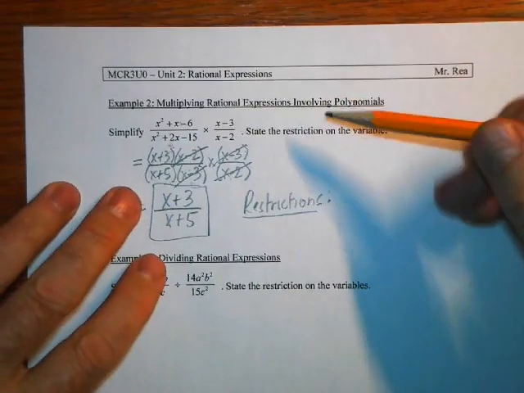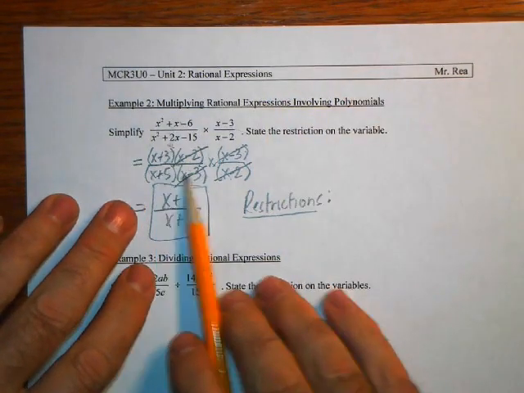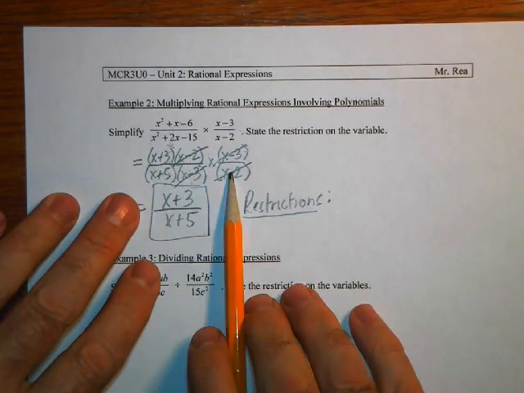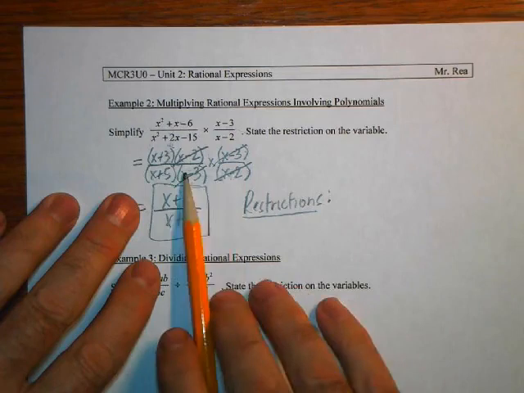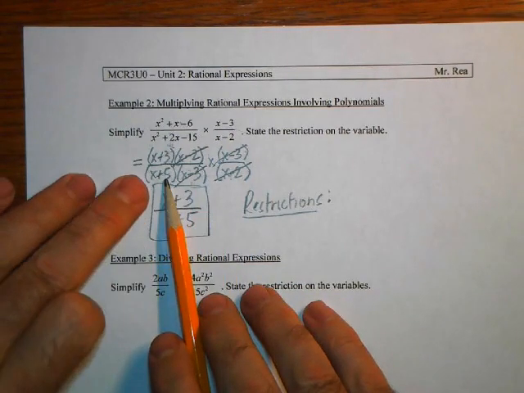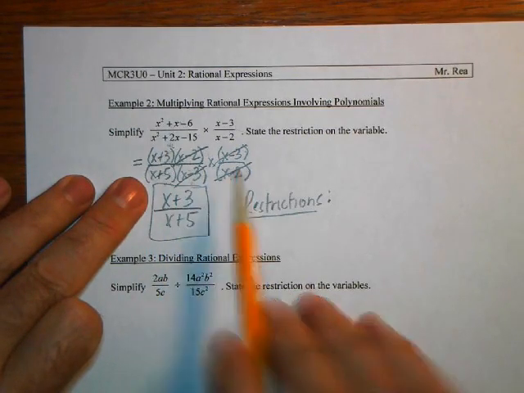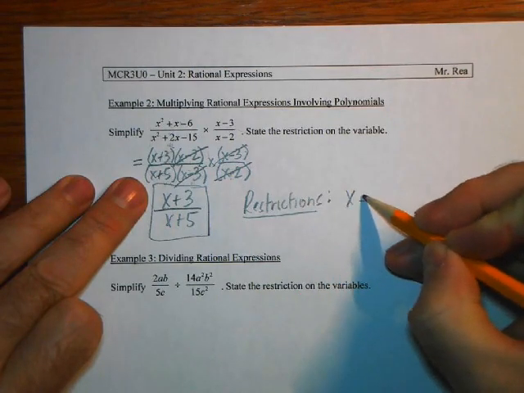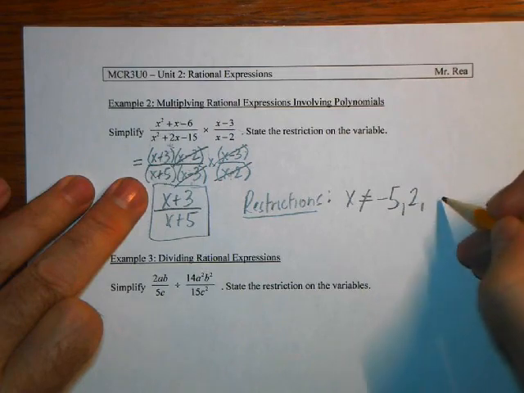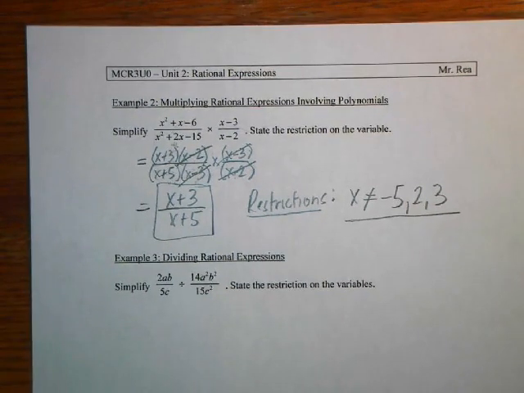So remember, I have to think about restrictions before I canceled anything. So I just kind of imagine on the bottom here, none of these can be 0. Even though I've canceled 2 of those, all 3 of them could never be 0. So when I look at the values that would make each of them 0, I've got a negative 5, a positive 3, and a positive 2. So I'm just going to put that here and try to put it in ascending order: negative 5, 2, and 3. So those are the restrictions.